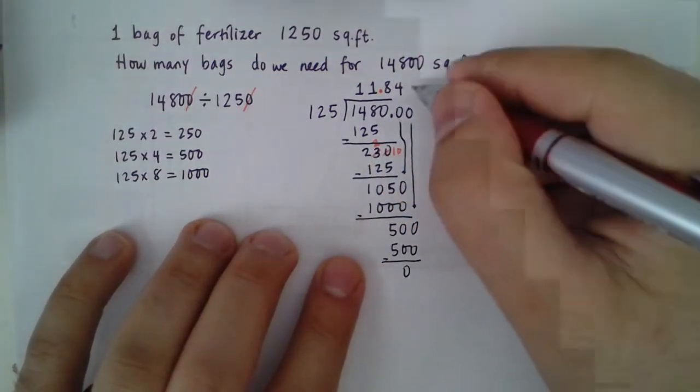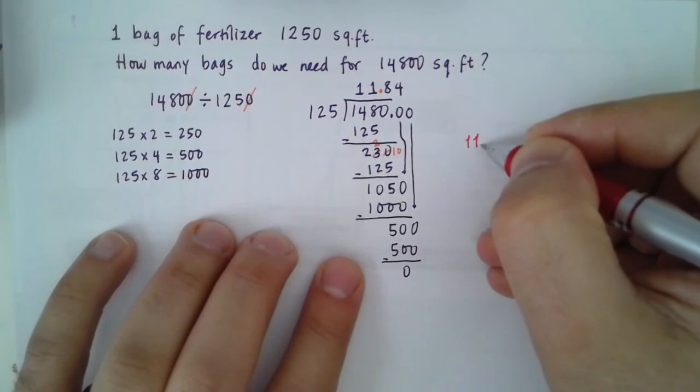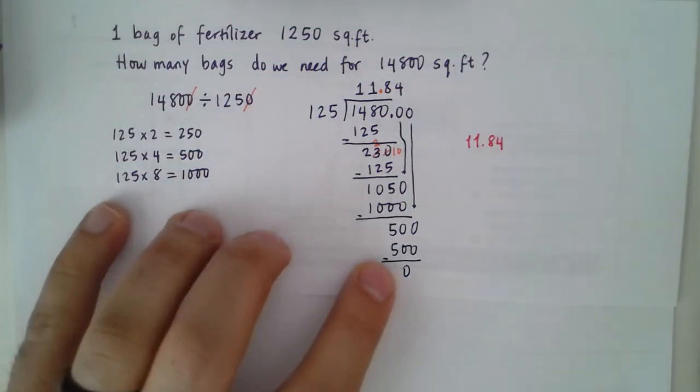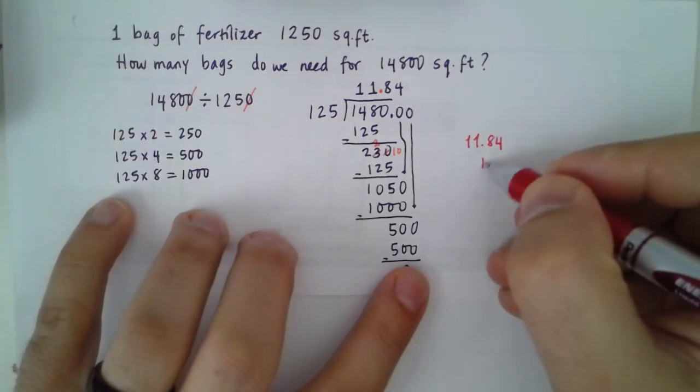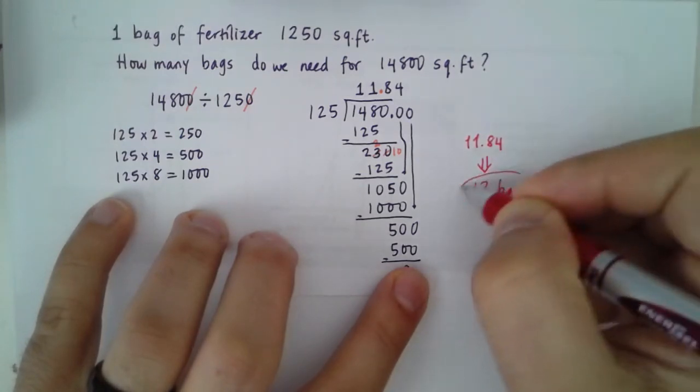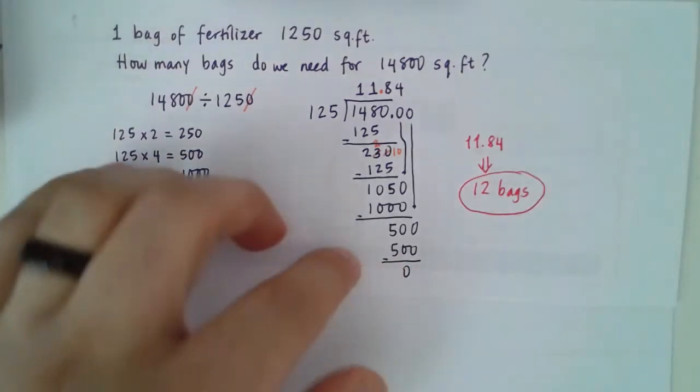But you see, 11.84 is the answer, but we cannot have 11.84 bags. So actually we round this up, so we need 12 bags of fertilizer to cover this land.